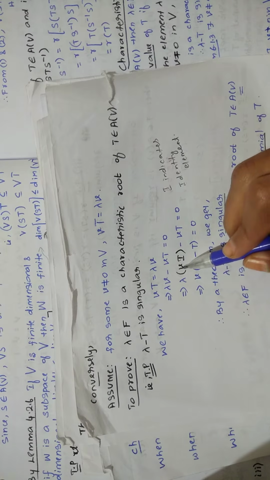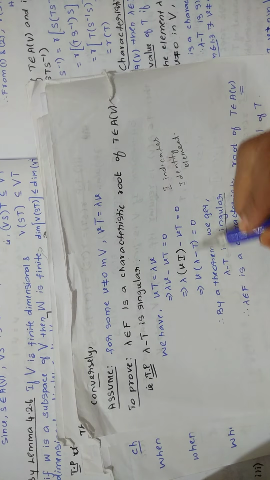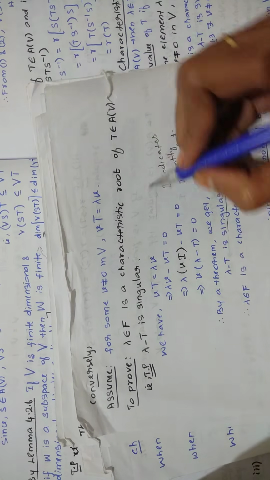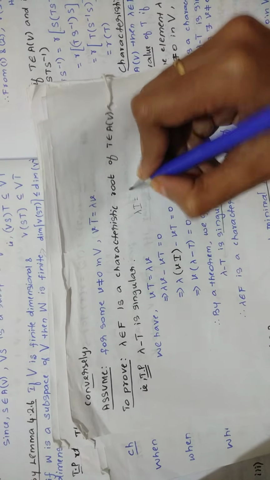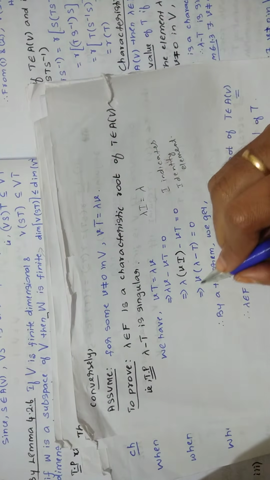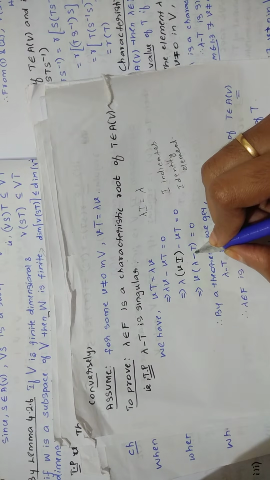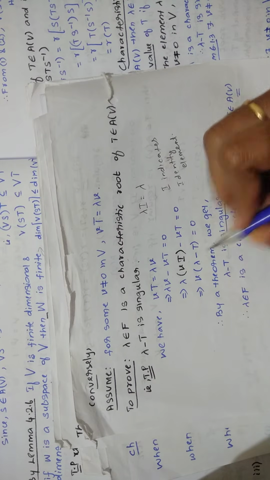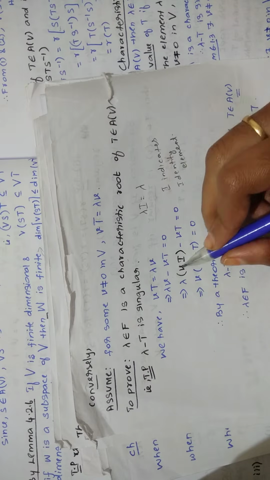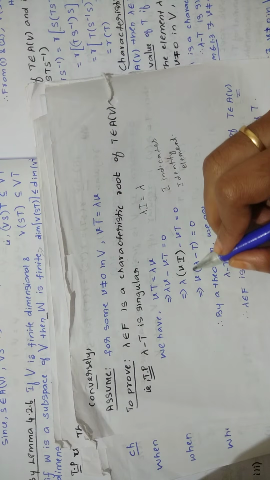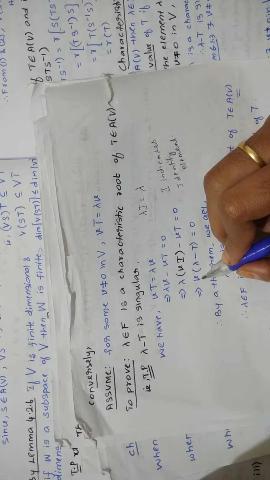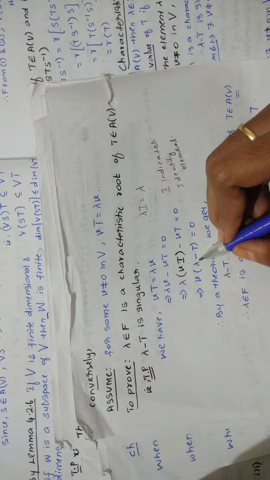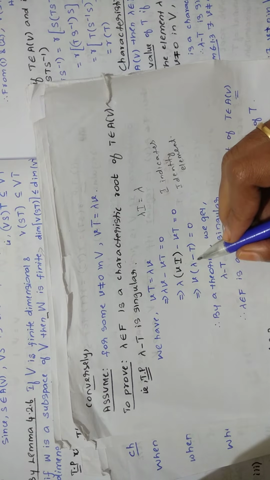This implies V into, taking V common, lambda I minus T. It is okay to write without I, so you are writing without I.